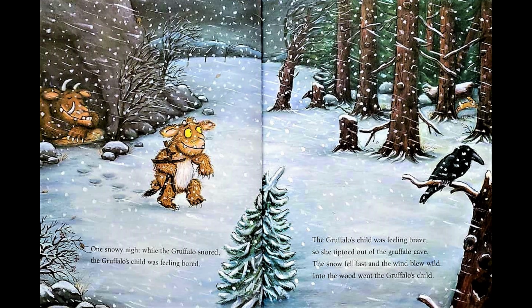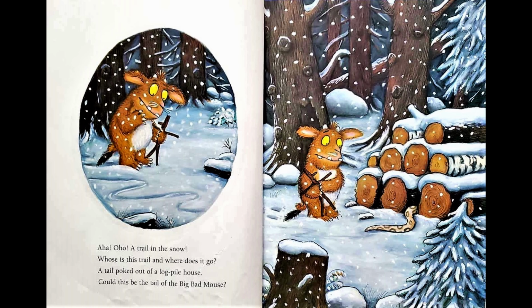One snowy night, while the Gruffalo snored, the Gruffalo's child was feeling bored. The Gruffalo's child was feeling brave, so she tiptoed out of the Gruffalo cave. The snow fell fast and the wind blew wild. Into the woods went the Gruffalo's child. Aha! Oh ho! A trail in the snow. Whose is this trail and where does it go?